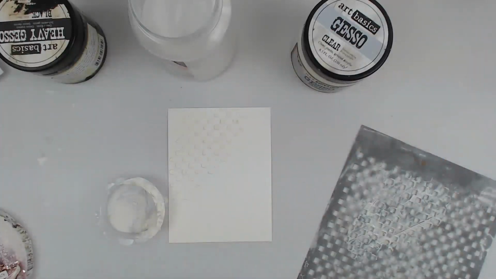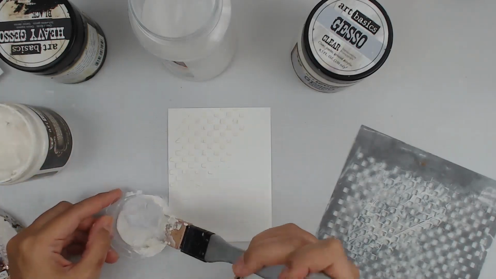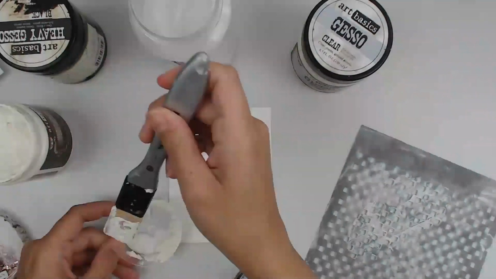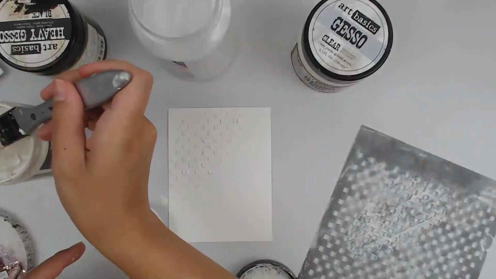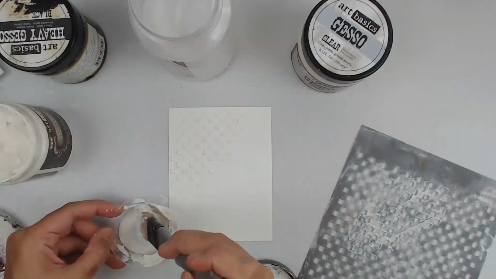I'm not that handy with mixing things together, but you can definitely save money that way as well. You don't have to get brand named things. I'm just going to try to go in there and get a little bit more there.